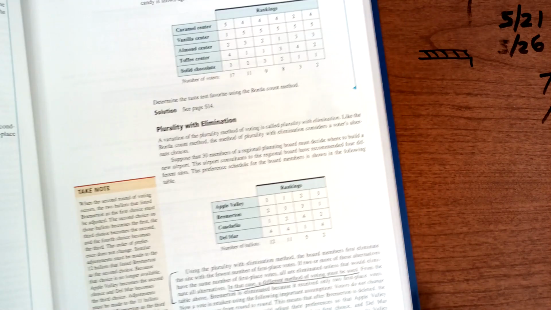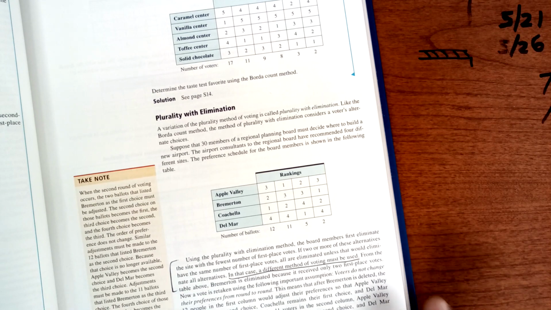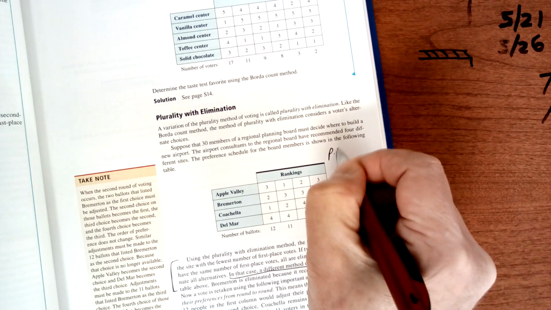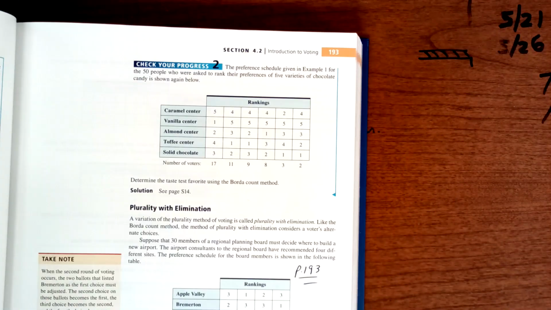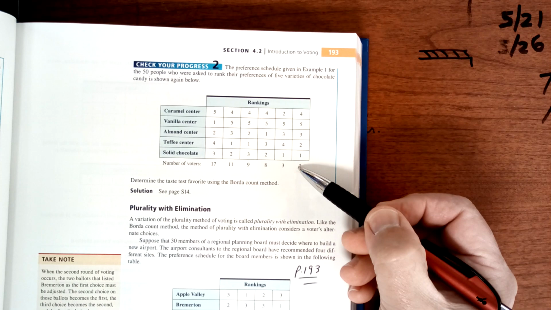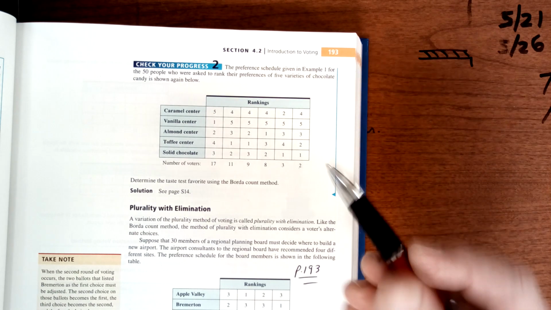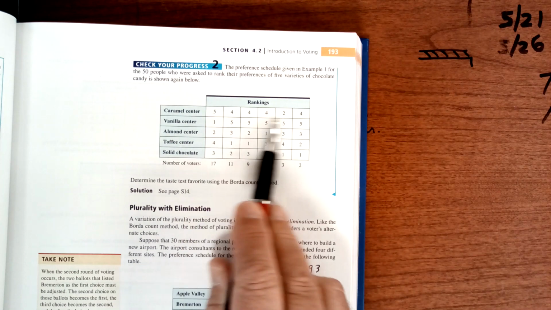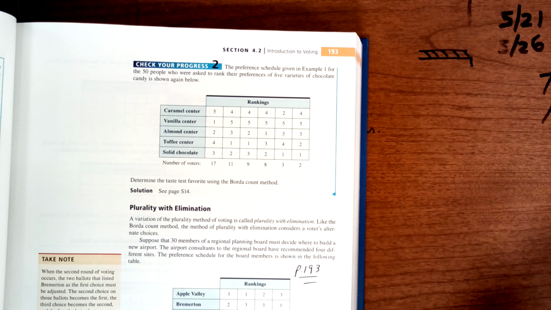the third one is plurality with elimination. So if you look here on page 193, you're going to take a look at this top chart here. Let's look at the top one. Okay? Whoever has the least number of first place votes, you eliminate them. So if you look here, this one has no first place votes. All right? So in this case, you would eliminate that one there.